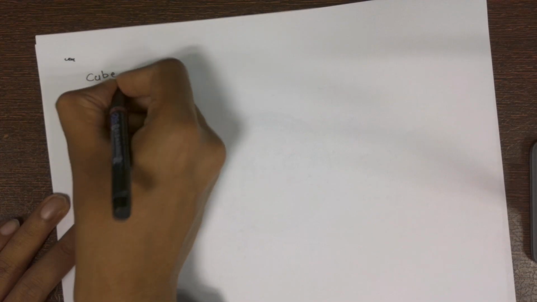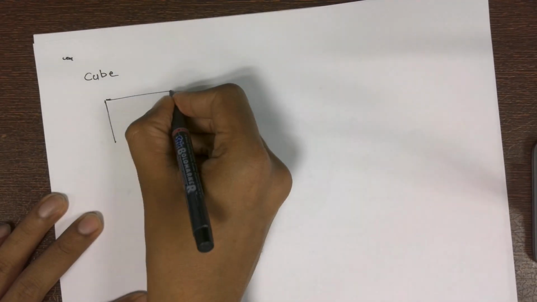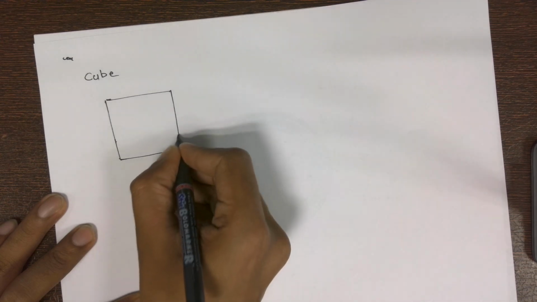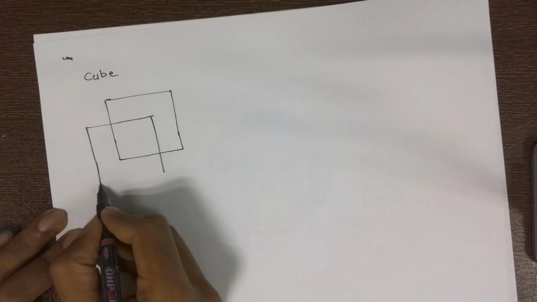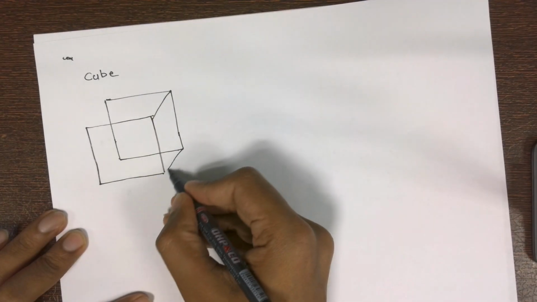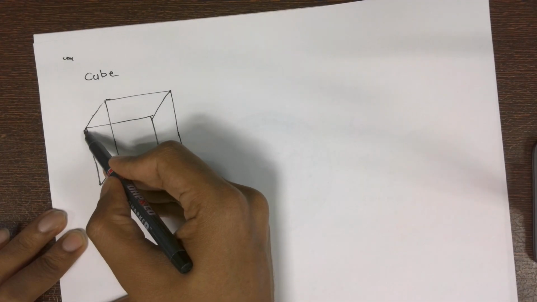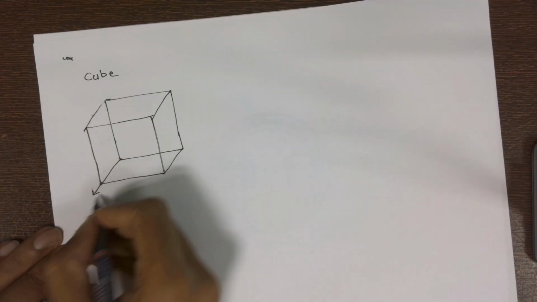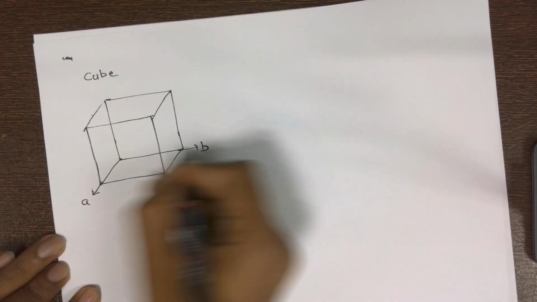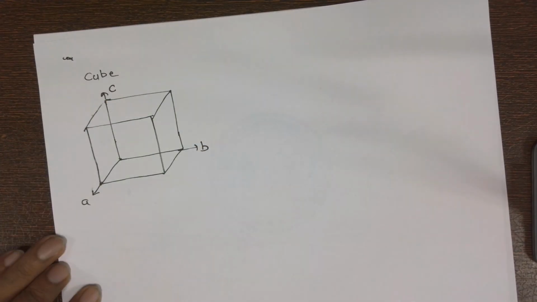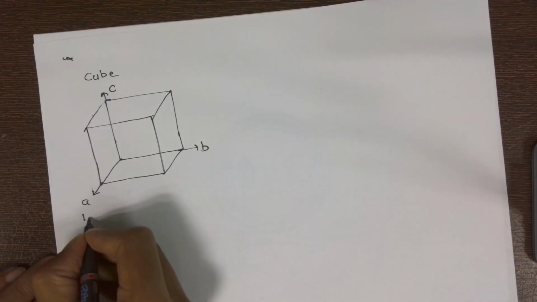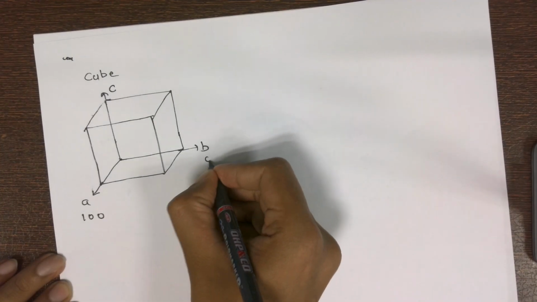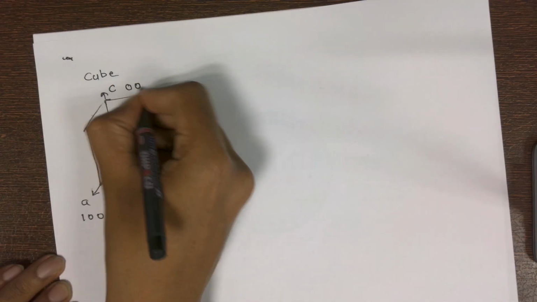Perfect. Let's talk about the cube. Here, let's say this is my direction A, B, and C. Here, all of them, we know that A is 1 0 0, B is 0 1 0, C is 0 0 1.